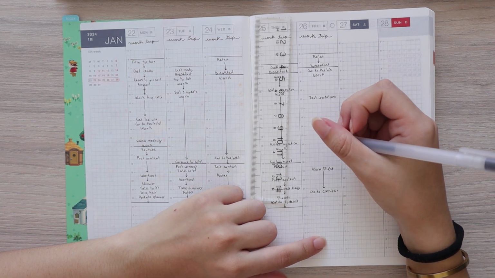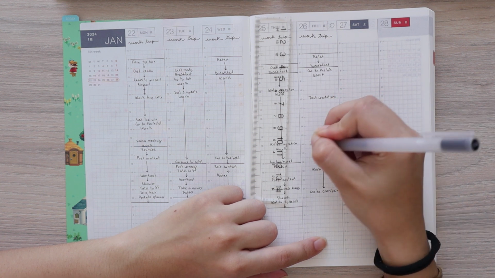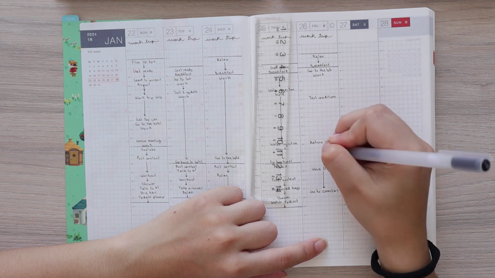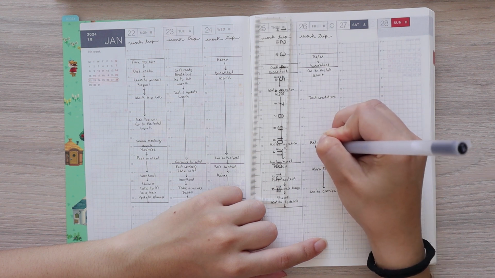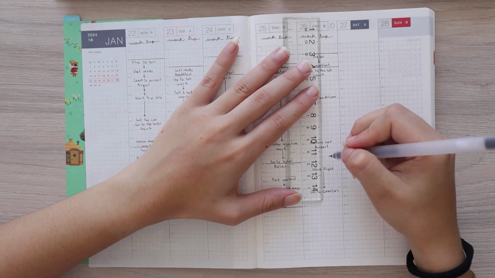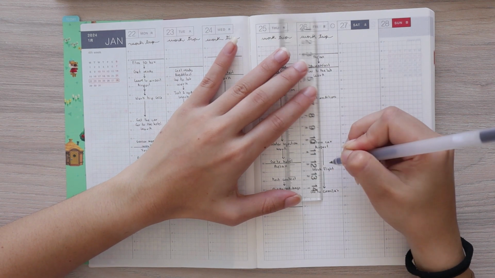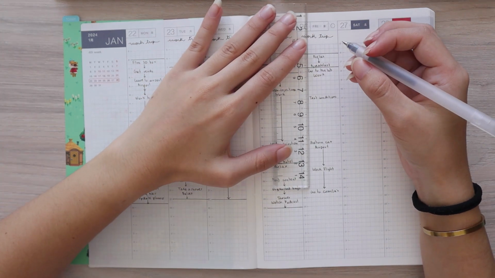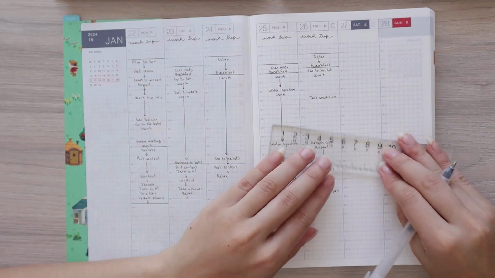Then at 3:30 I had to return the car because I did get a rental. And then here I was at the airport and I was there for a while because again my flight was delayed. Then let me just go back here to where I was looking.